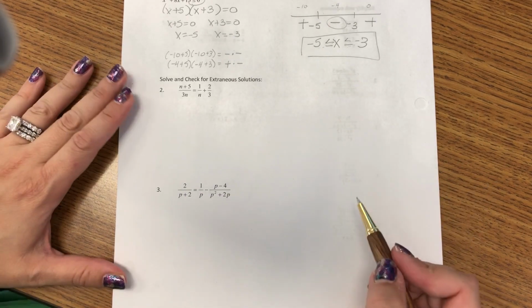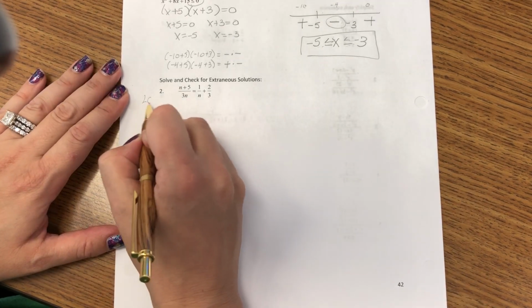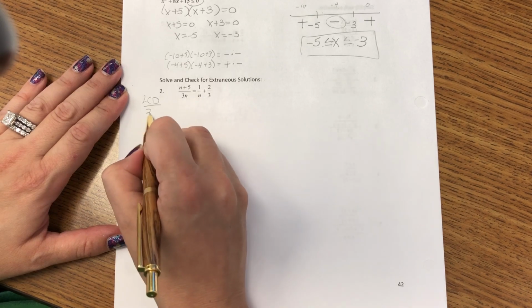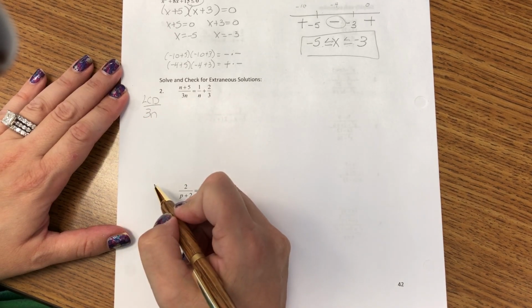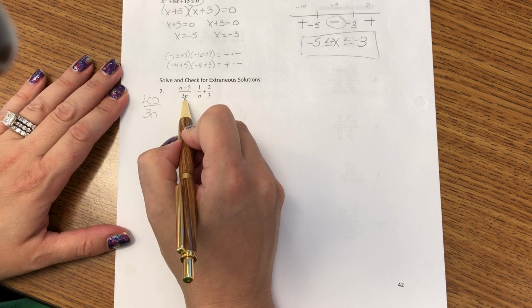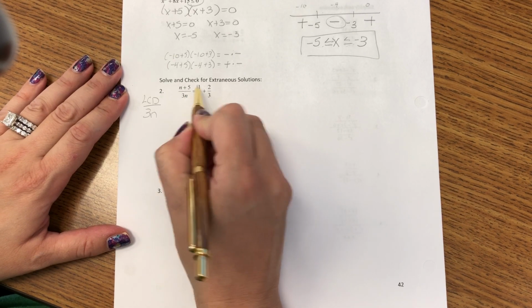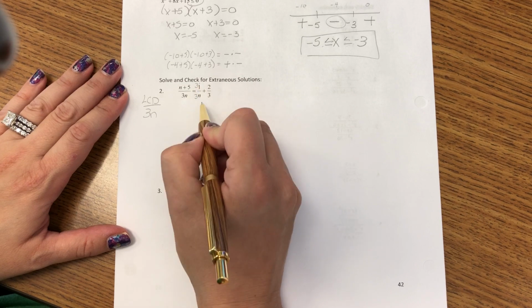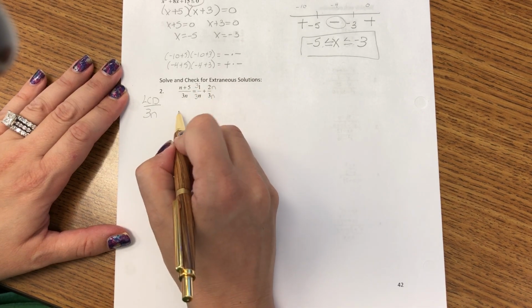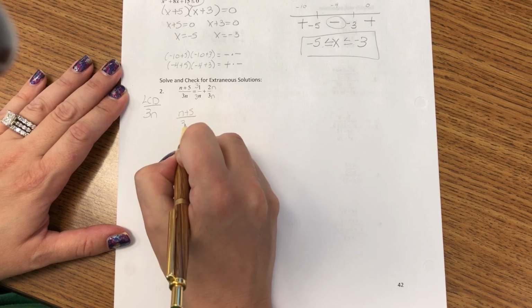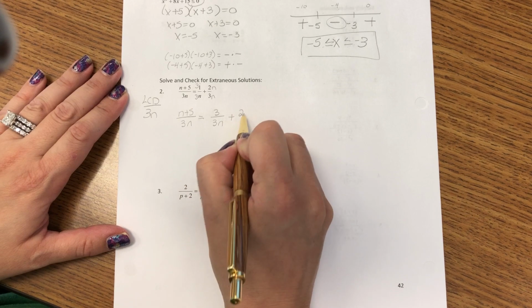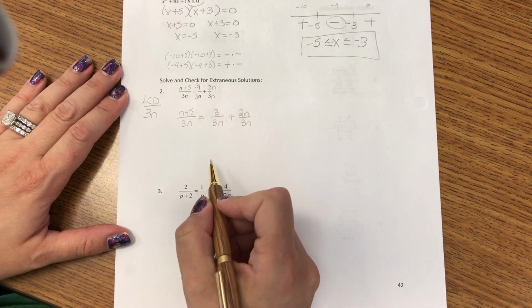Okay, for number 2, we need a common denominator. So between 3n, n, and 3, my least common denominator is 3n. So nothing has to change on the left term. This term needs a times 3, so I have to do the same to the numerator. And this term needs a times n. So we get n plus 5 over 3n equals 3 over 3n plus 2n over 3n.